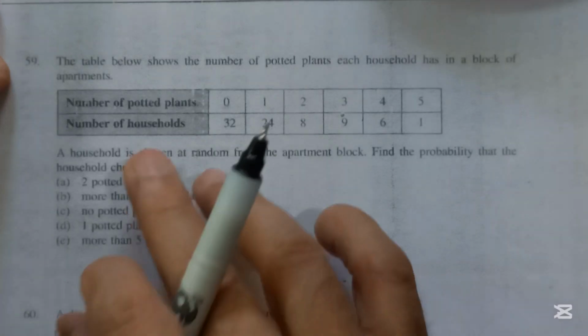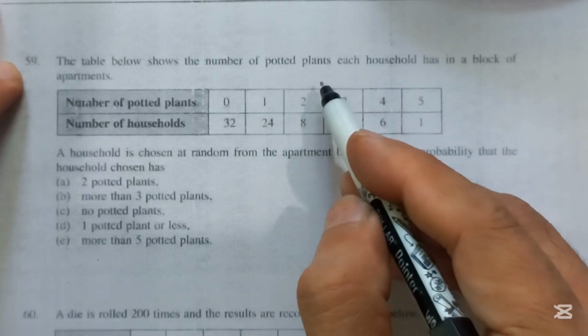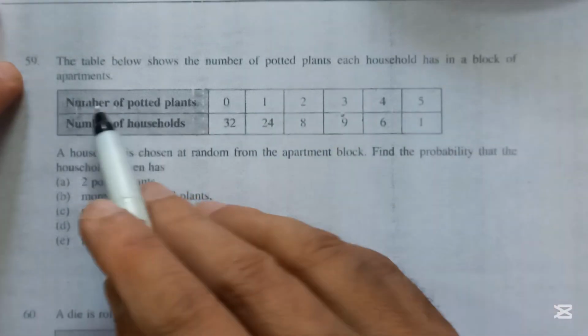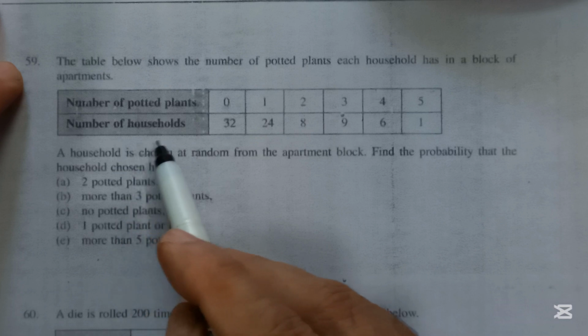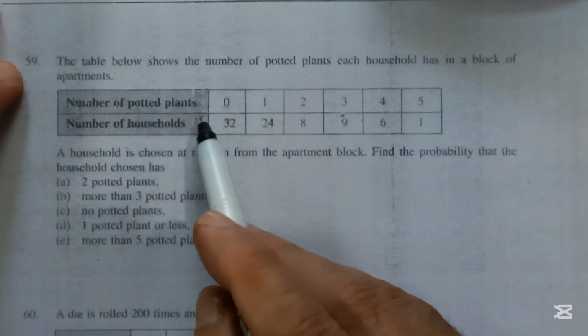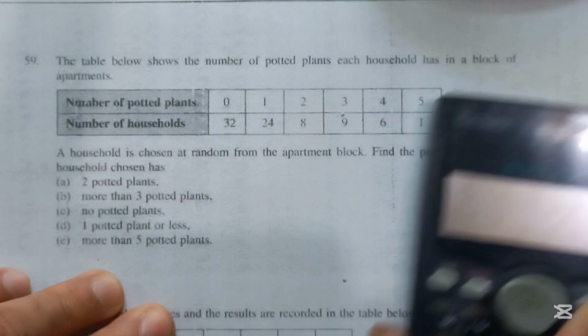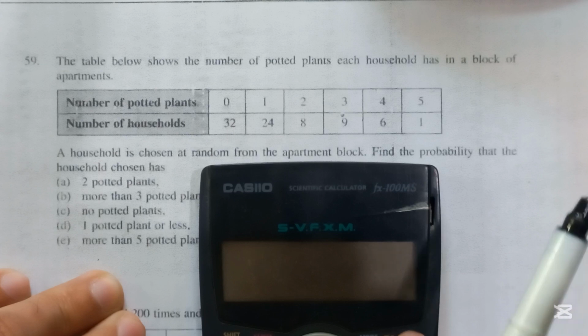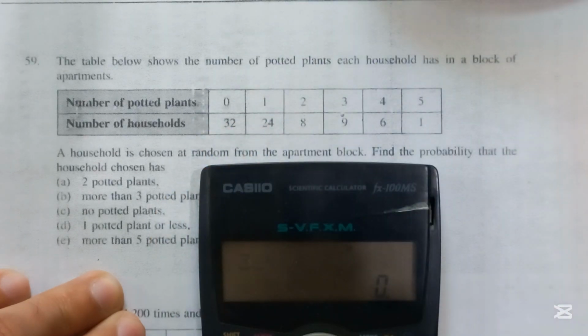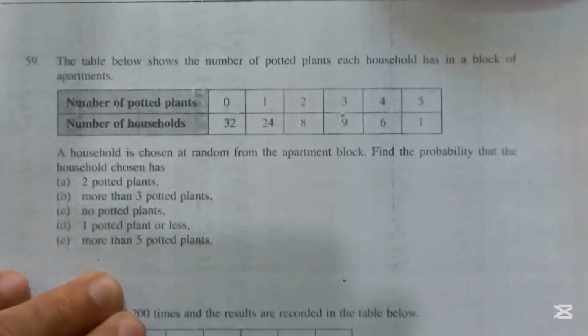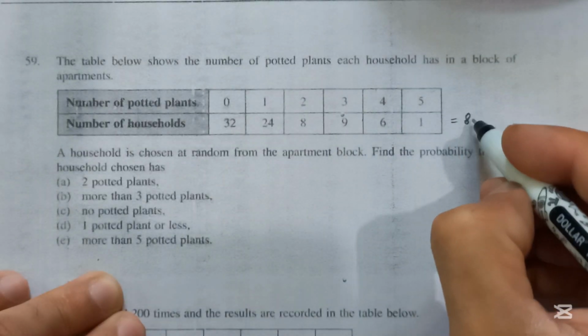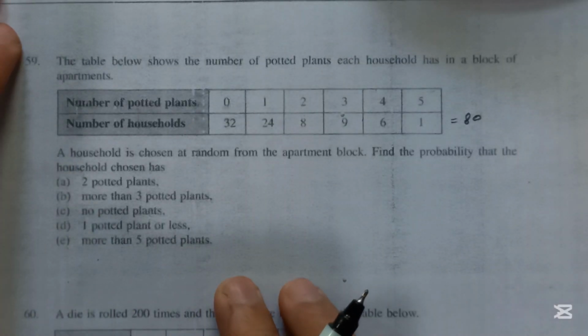The statement of question number 59 is: the table below shows the number of potted plants each household has in a block of apartments. Here is the number of households and here is the number of potted plants. First we have to find the total number of households. That will be 32 plus 24 plus 8 plus 9 plus 6 plus 1, which is equal to 80. This is the total household. Now we can solve.